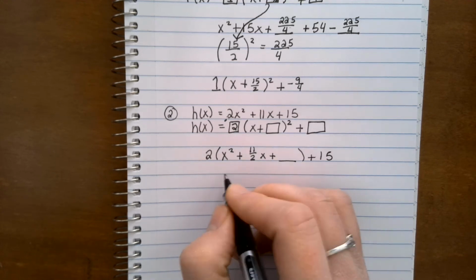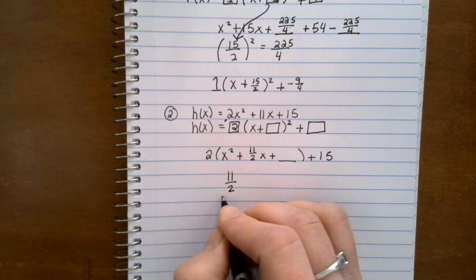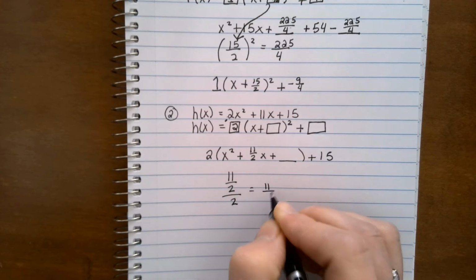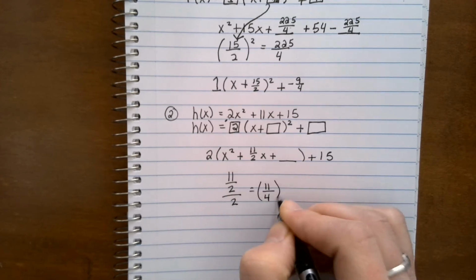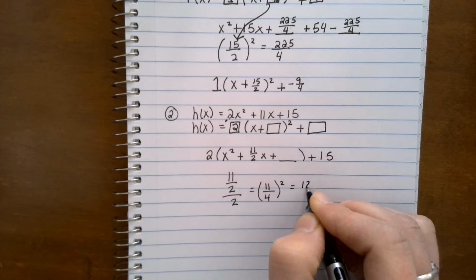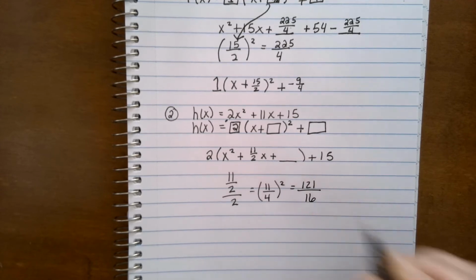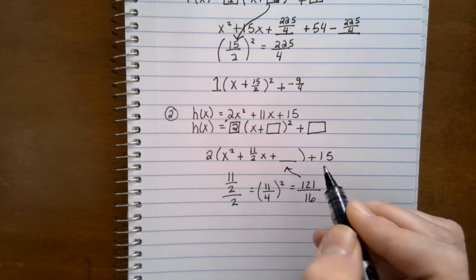All right, so then you would figure out what goes here by taking your b divided by 2 and square it. So if you take 11/2 divided by 2, you get 11/4. And then if you square 11/4, you get 121 over 16. So that's the number that goes here.